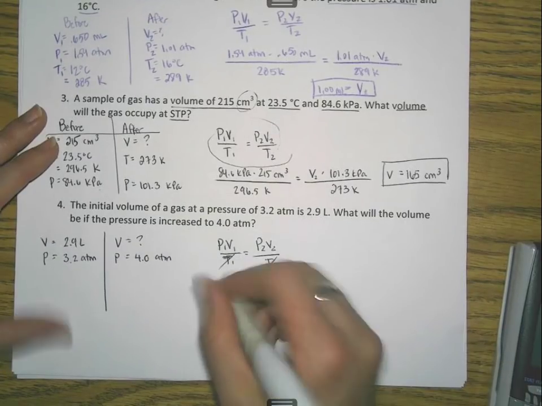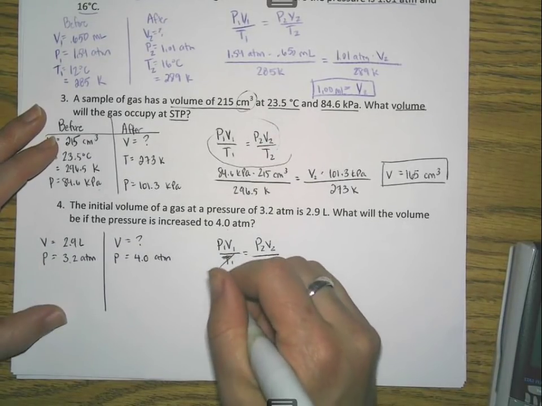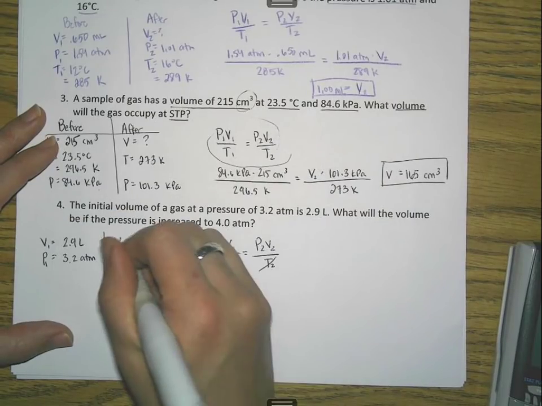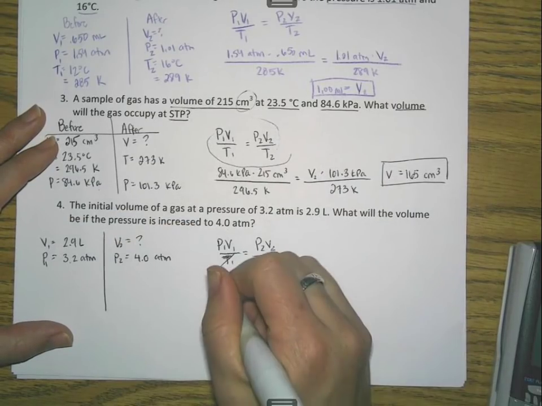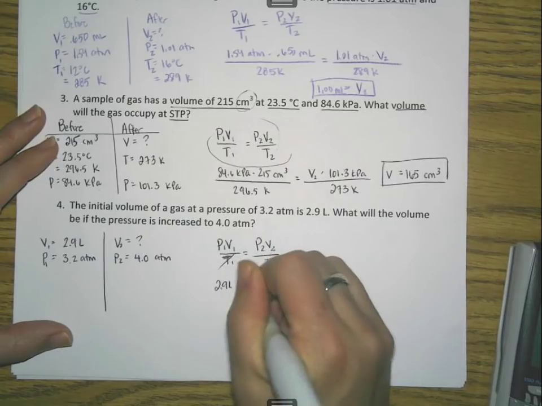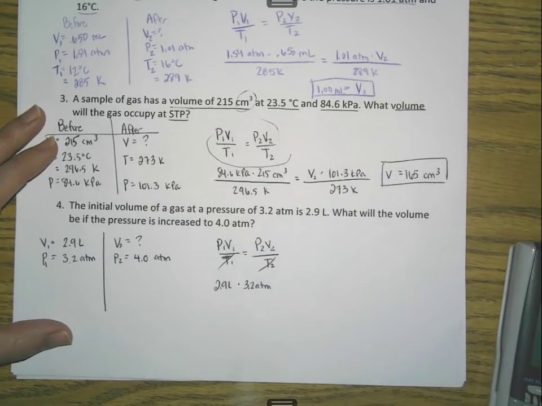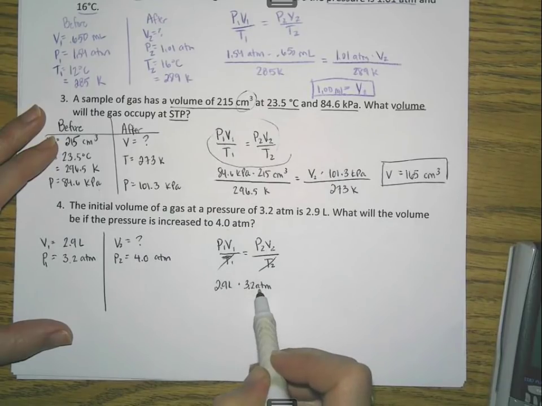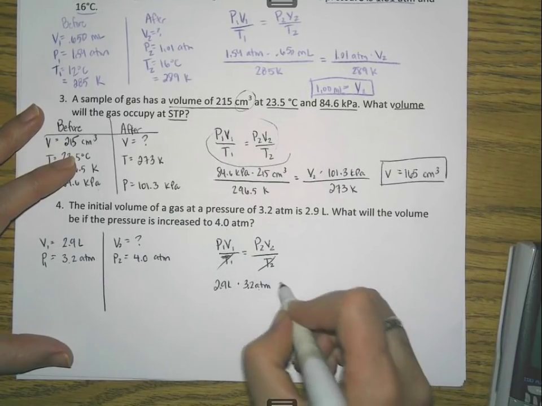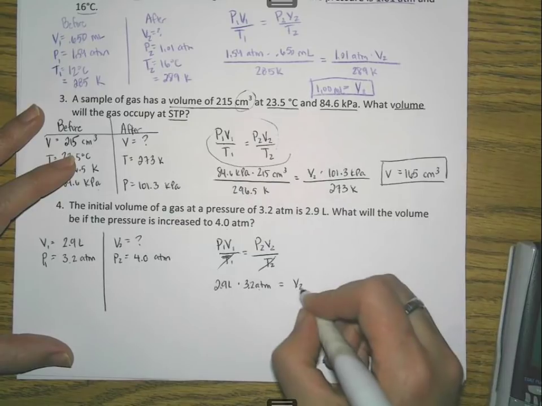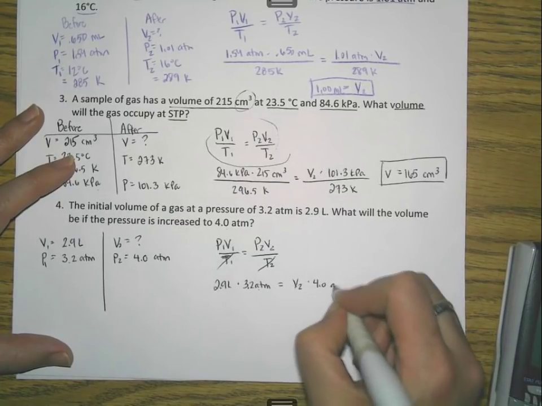So that means on the before side, the P1 and the V1, we'll call these V2 and P2, I've got 2.9 liters times 3.2 atmospheres. I did switch my V and my P as far as placement goes, and that doesn't matter. And then I'm going to have V2 times 4.